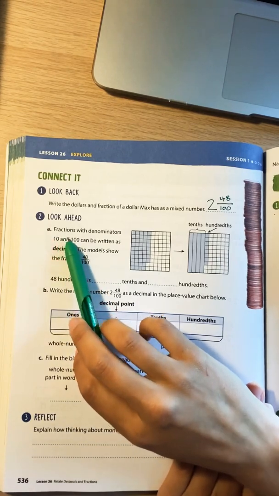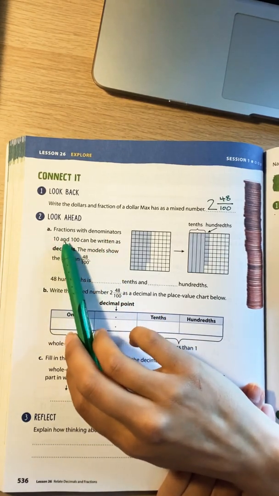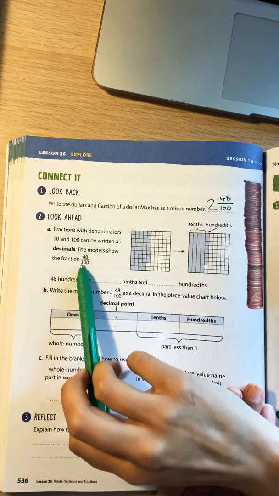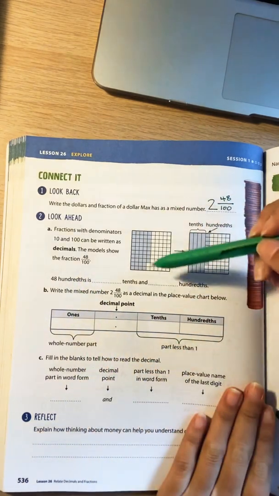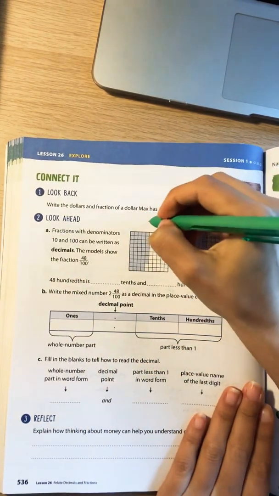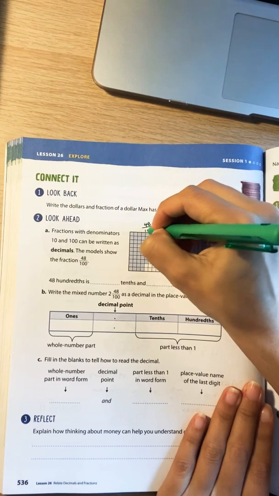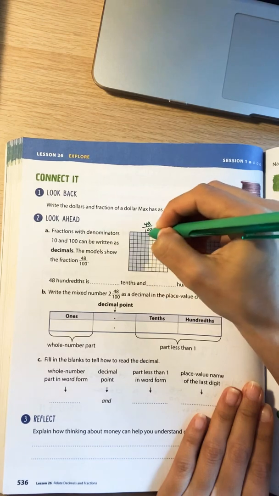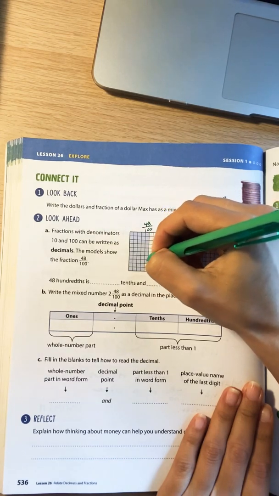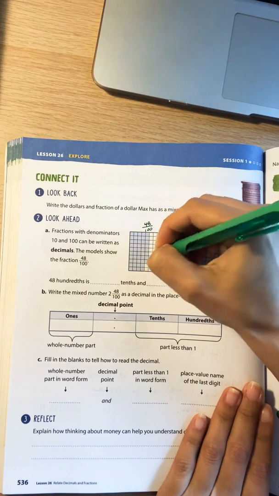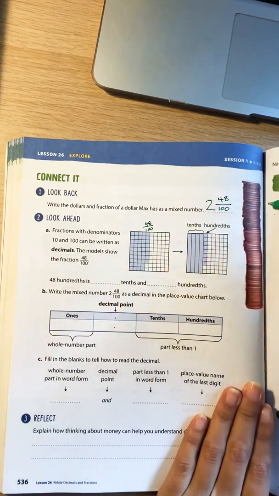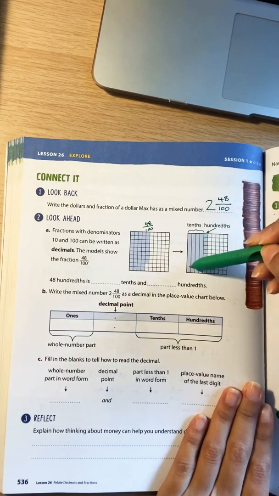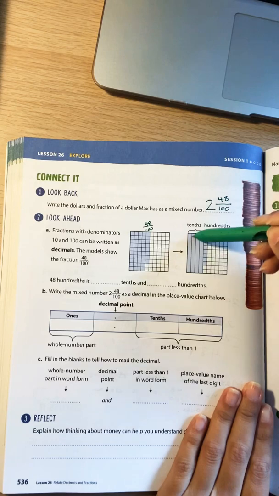Number 2, look ahead. Fractions with denominators 10 and 100 can be written as decimals. The models show the fraction 48 hundredths. So this model right here shows 48 hundredths because there's 1, 2, 3, 4 columns and then 8 ones left over. So there's 48 out of the 100. Now they just have this little arrow, and this is the same model, but that column is just broken up into a full tenth.